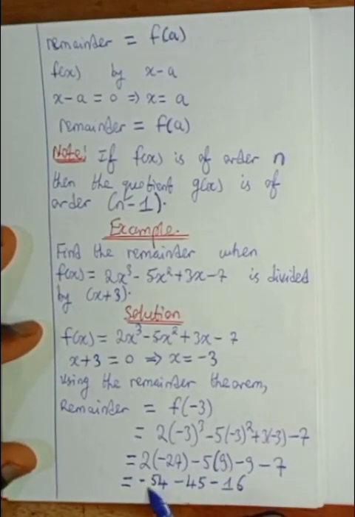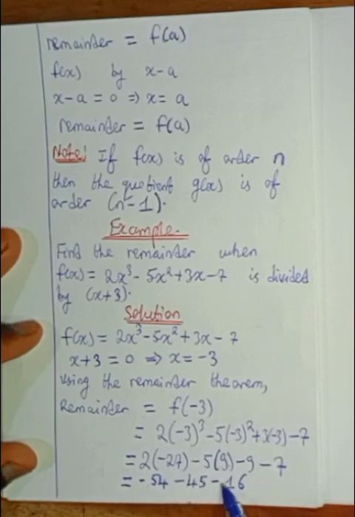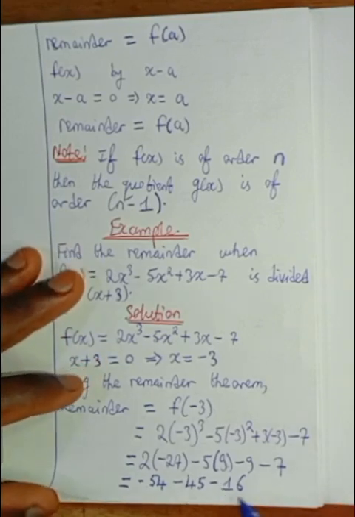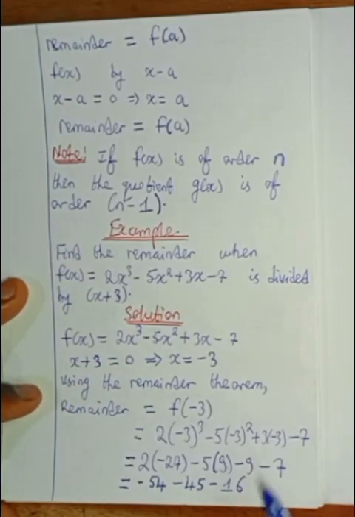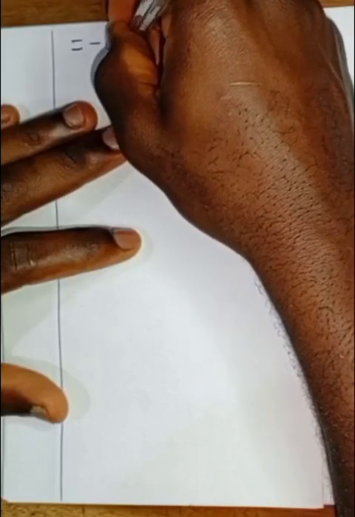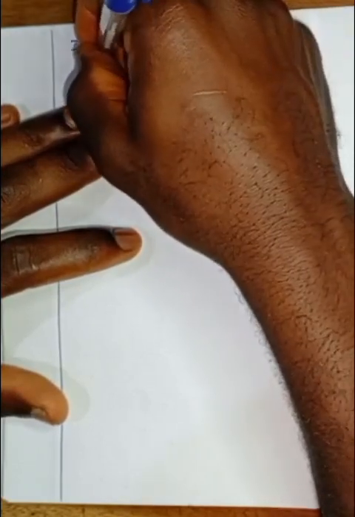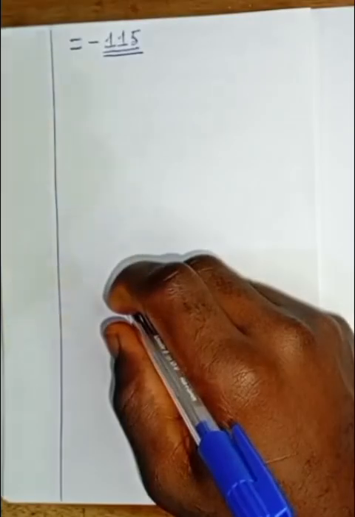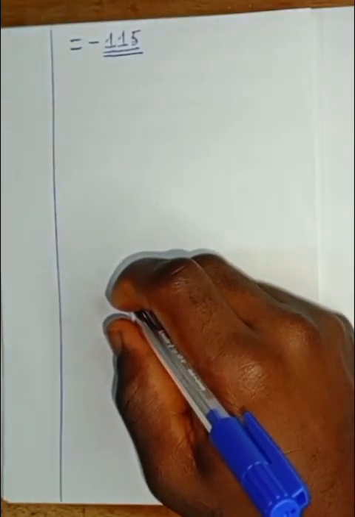Then, negative 54 minus 45 minus 16 will simply be equal to negative 115. And this negative 115 is the remainder when we divide the polynomial f of x by x plus 3. We move now to 2, which is the factor theorem.